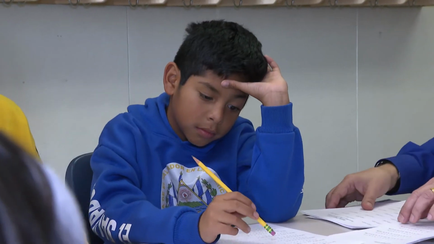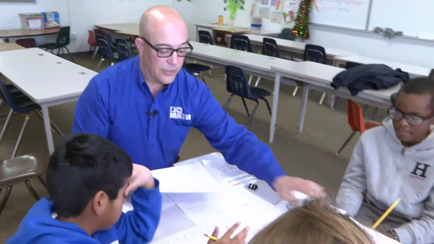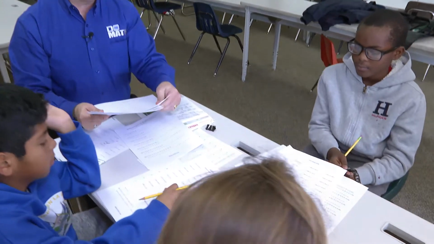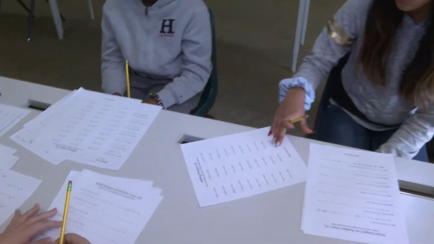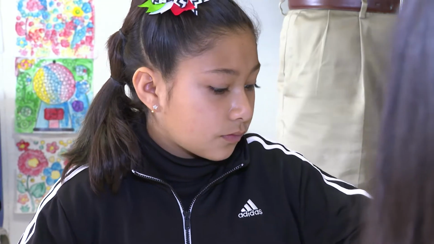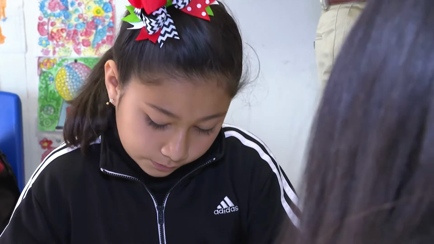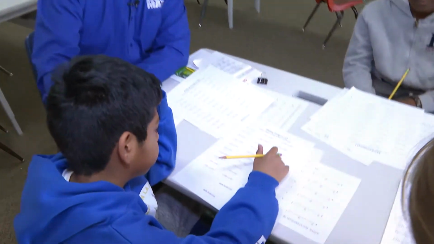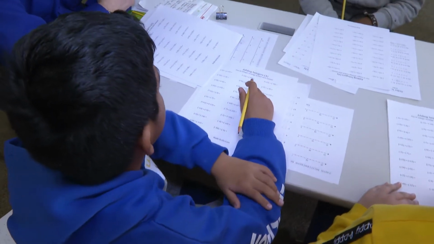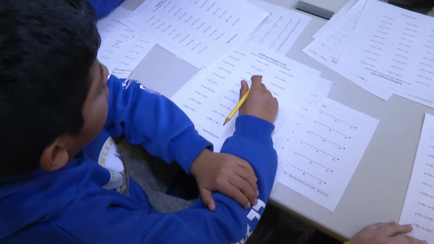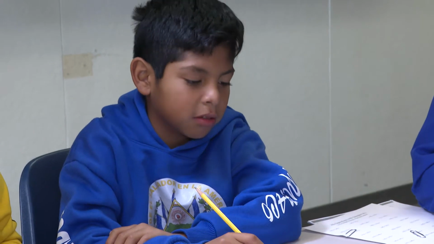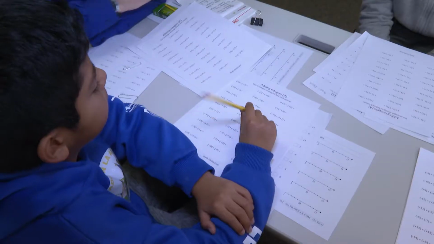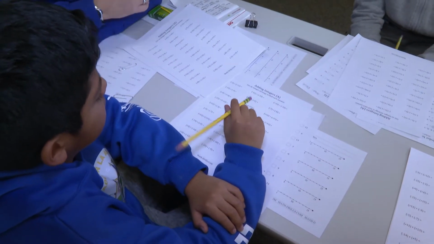So now we're going to move into adding integers, all right? So all you need to do is pay attention. We'll see if it is a positive or a negative number that we're going to be adding, all right? So let's take a look at the first one. Read the first one. Negative 3 add positive 12, right? So put your finger on negative 3.